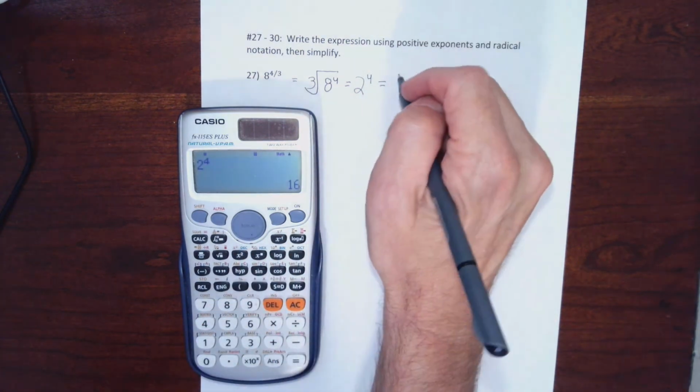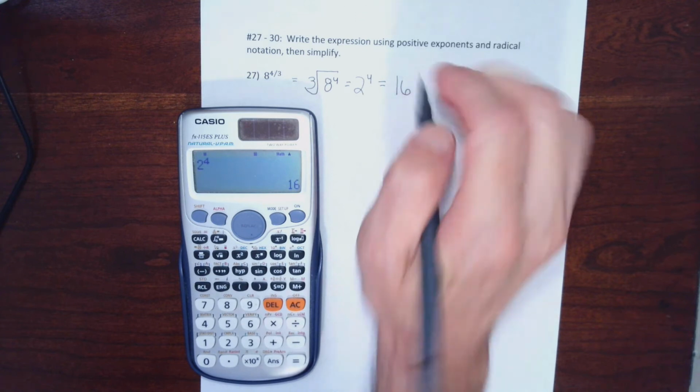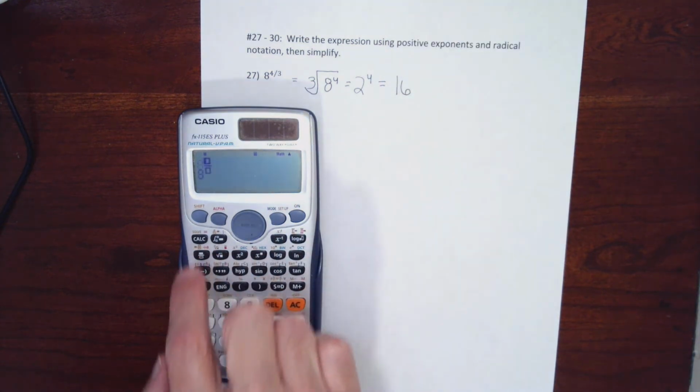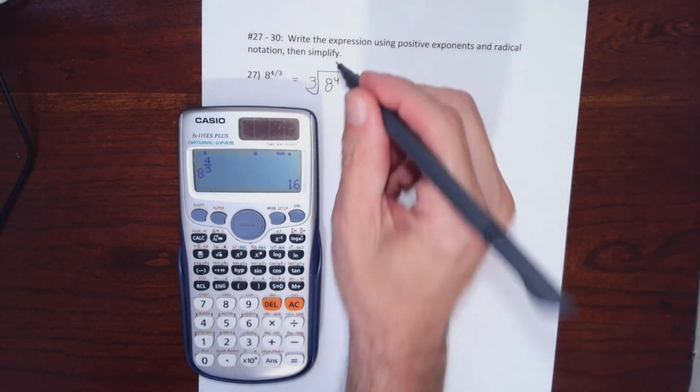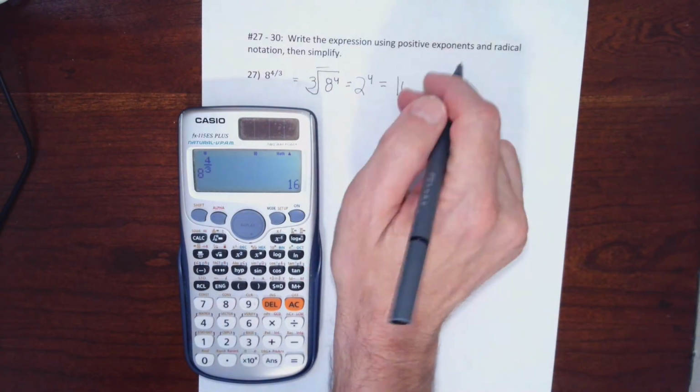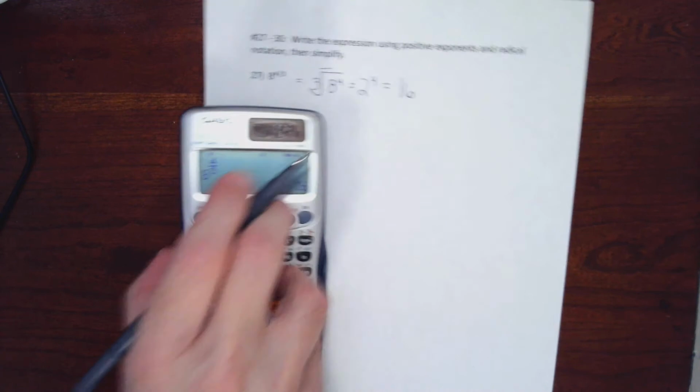The answer to 27 is 16. I definitely could have just broke out my calculator and entered the problem, and it would have given me 16. I want to see at least this step, because from here I can go to the answer pretty quickly.